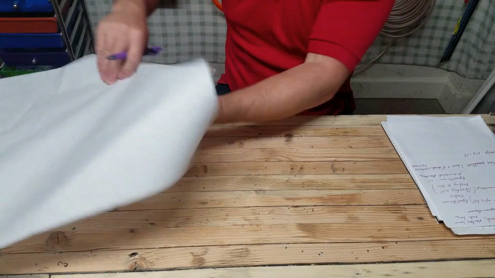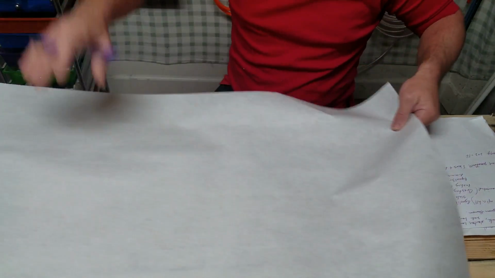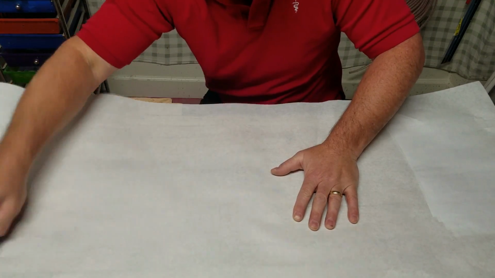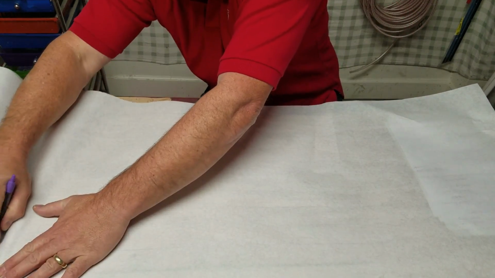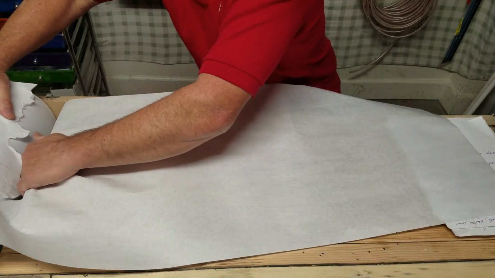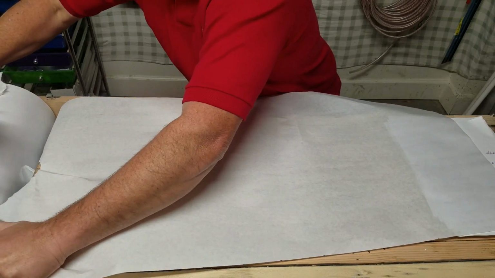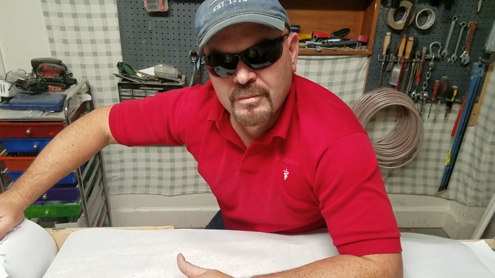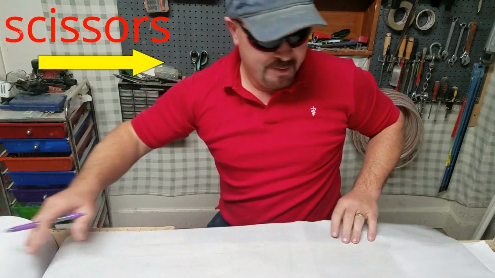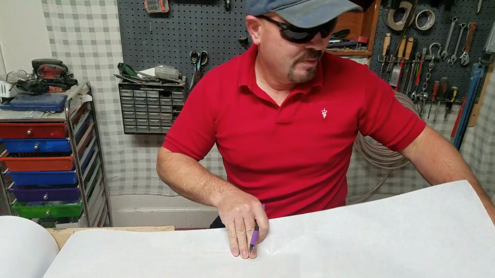Here. Can you see that, babe? Yeah. You know you have scissors right behind you? But they weren't right in front of me. Like, literally, if you stick your arm out, you could touch them.